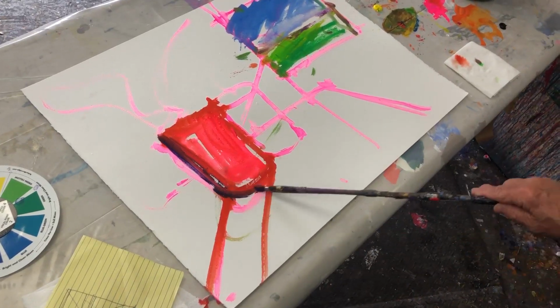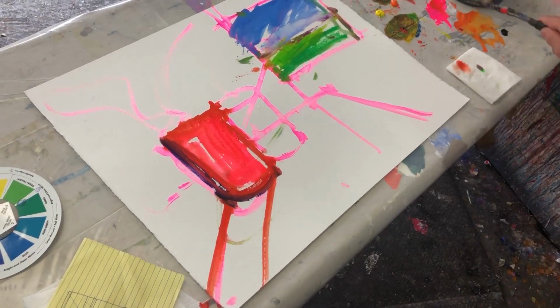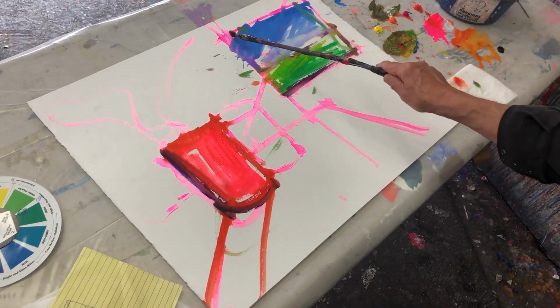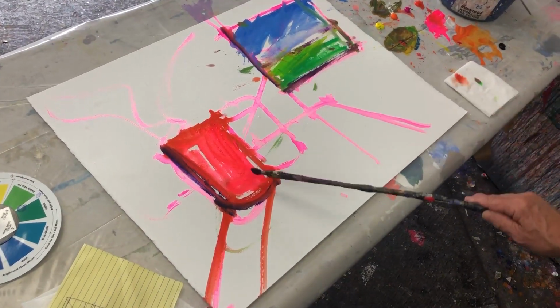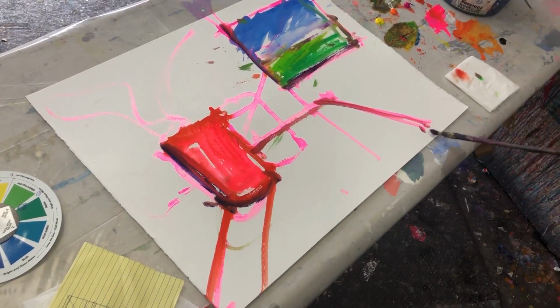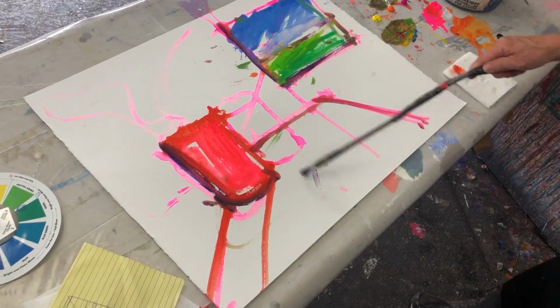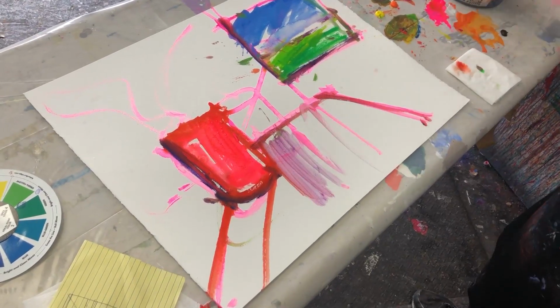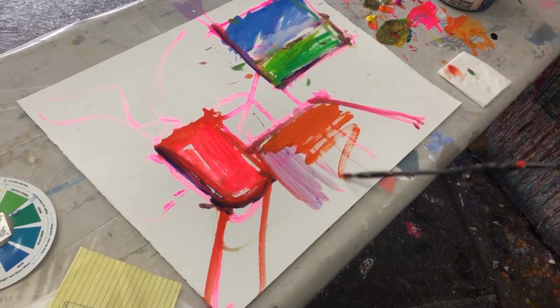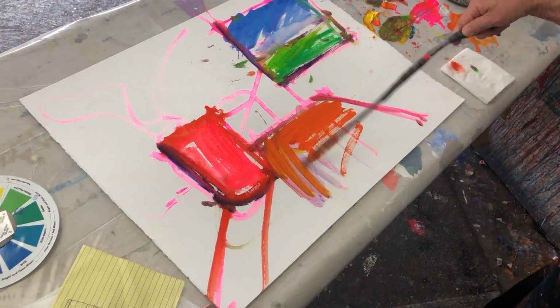See the wonderful freedom I have? Of course, this is all about loosening up. One way to loosen up is to stand back. You can paint all over the place. Don't stay in one area too long. There we go. And I'll just give it a light wash here. There we go. Whoa, look at that.